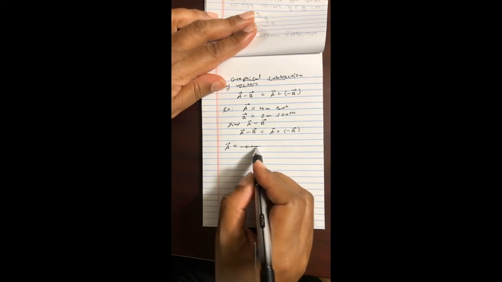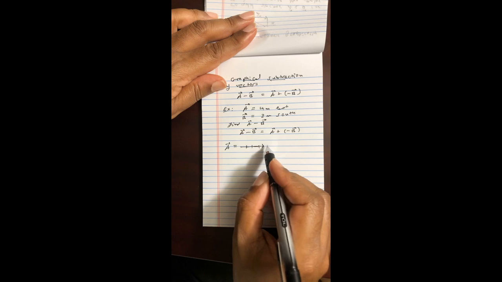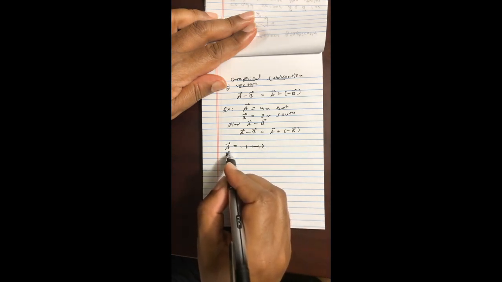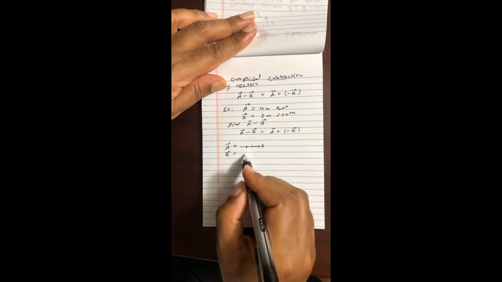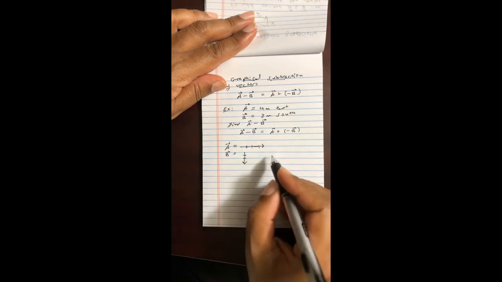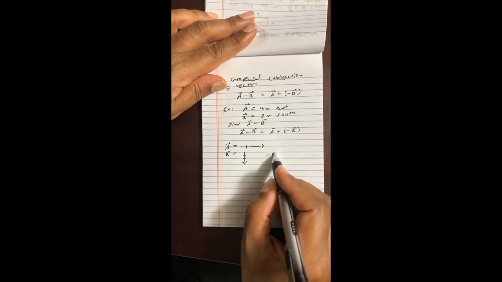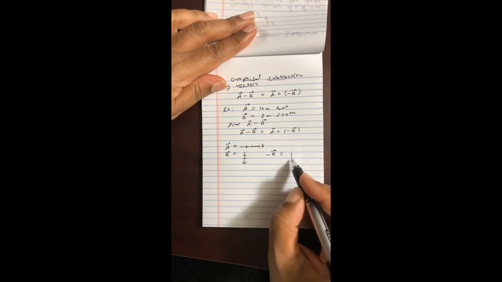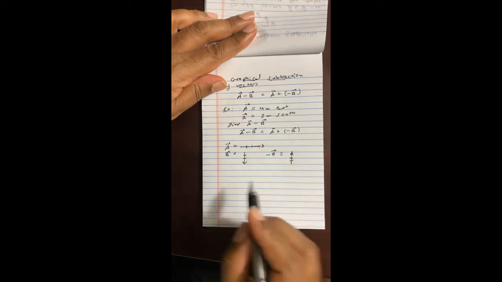So the graphical representation of A is this one. We've got 1, 2, 3, 4 east. B is 3 meters south. This is B, 1, 2, 3. But we need negative B, and negative would be the opposite of that. It will be 3 meters north. So this will be 1, 2, 3, negative B.